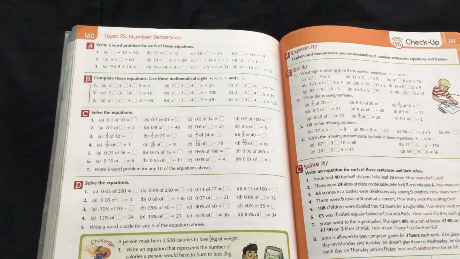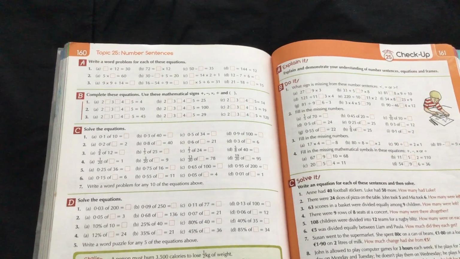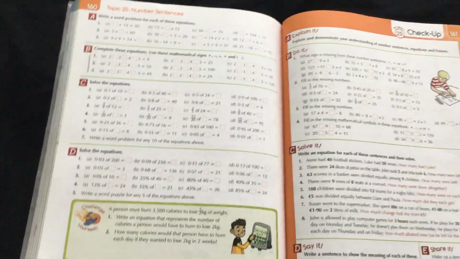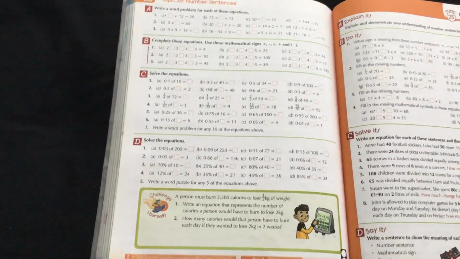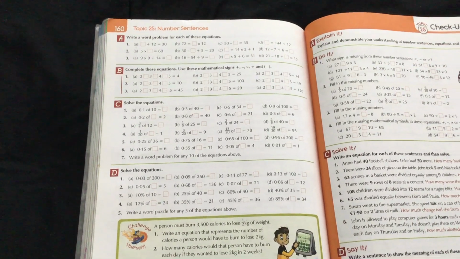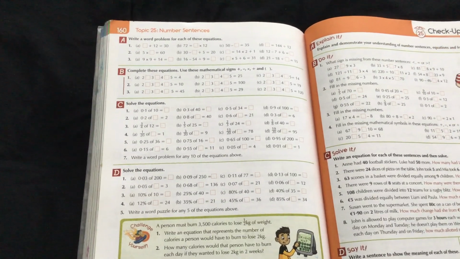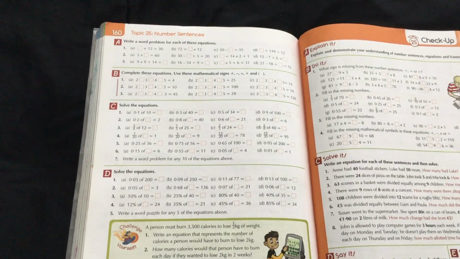Now I would like you to try 6B, C and D. I'd go back and revise my alphabet, guys. And then for 7, write a word problem for any of the 3 above. Just 3 above, write a word problem. And that's more or less like A above. Okay, guys? So just 3 of them, please. And then we'll go to D.